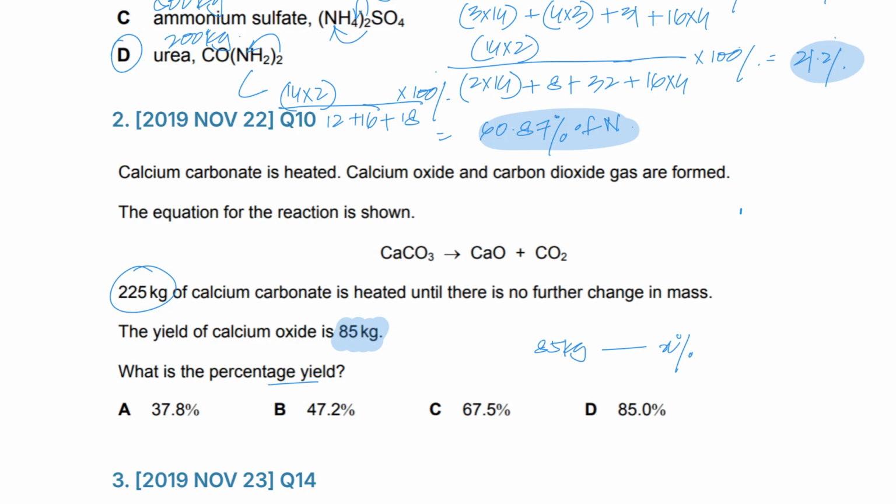The first step for stoichiometry questions is to convert whatever is given into moles, right? So convert the data into moles. So I'm going to say, mass equals mole times molar mass. Mass is given, which is 225. Need to convert this into moles. Molar mass of calcium carbonate: calcium is 40, if I'm not wrong, carbon is 12 and oxygen is 16, times it by 3 because you have 3 O's.